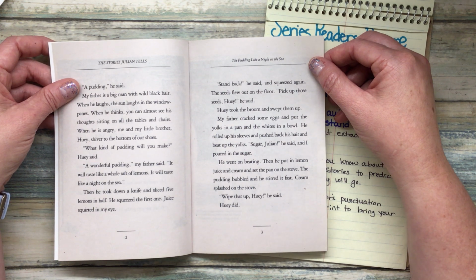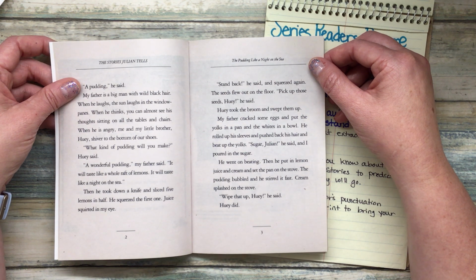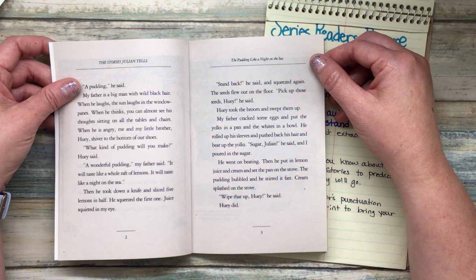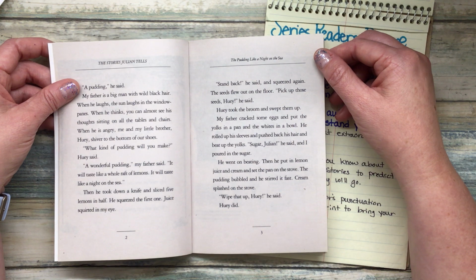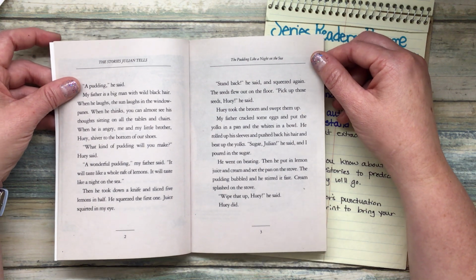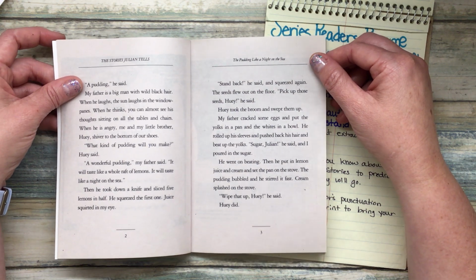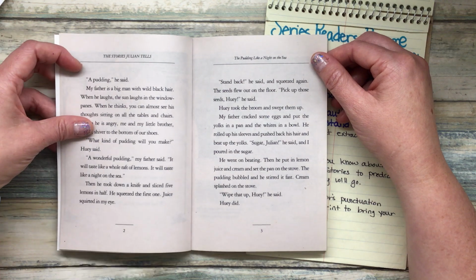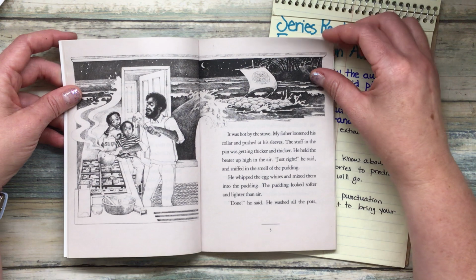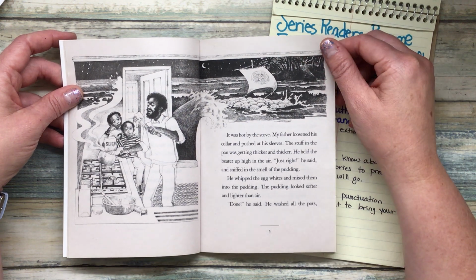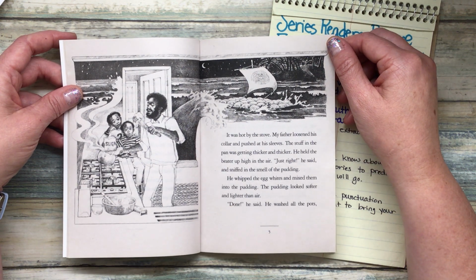My father cracked some eggs and put the yolks in a pan and the whites in a bowl, and he rolled up his sleeves and pushed back his hair and beat up the yolks. "Sugar, Julian," he said, and I poured in the sugar. He went on beating. Then he put in lemon juice and cream and set the pan on the stove. The pudding bubbled, and he stirred it fast. Cream splashed on the stove. "Wipe that up, Huey," he said. Huey did. It was hot by the stove. My father loosened his collar and pushed at his sleeves.